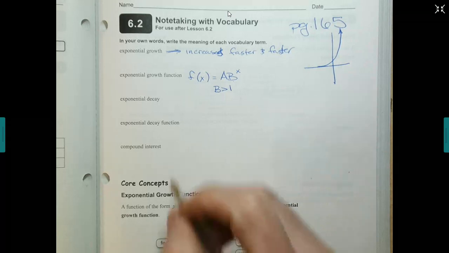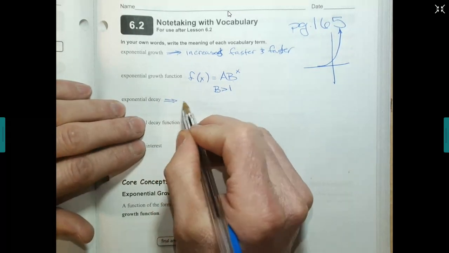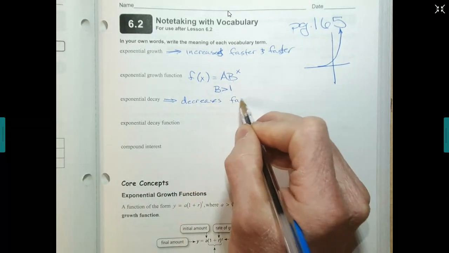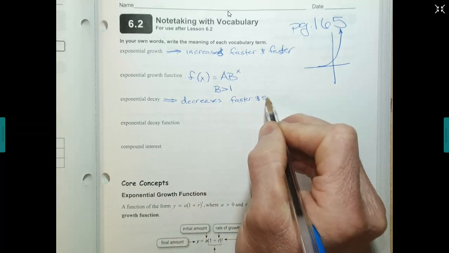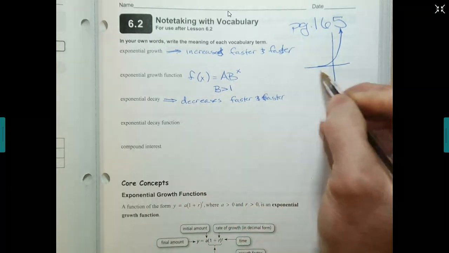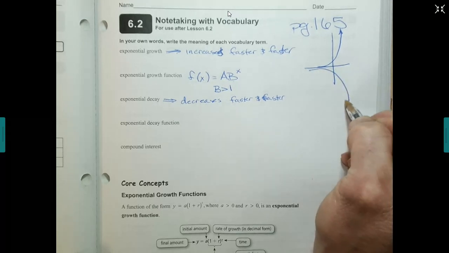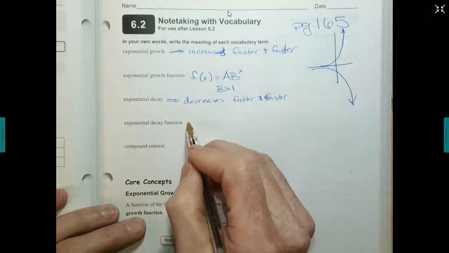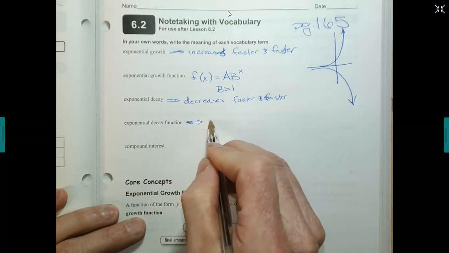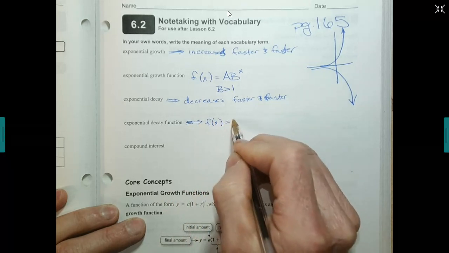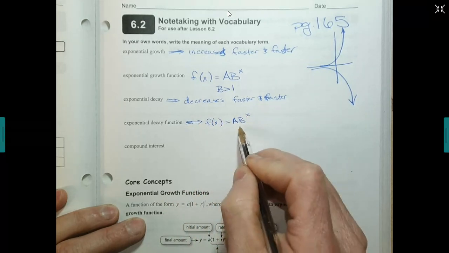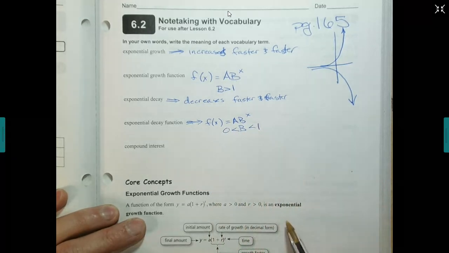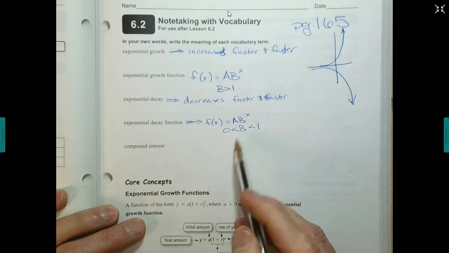Now, exponential decay is where something decreases faster and faster and faster. Exponential decay. And an exponential decay function is the same function, except that b is in between 0 and 1. So b is greater than 0 but less than 1.